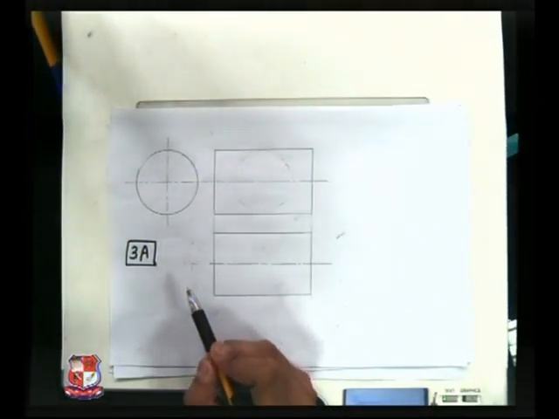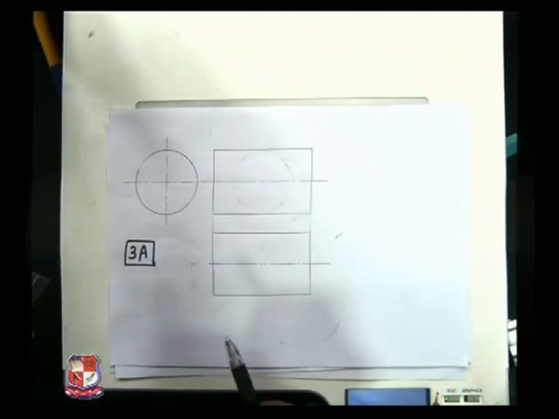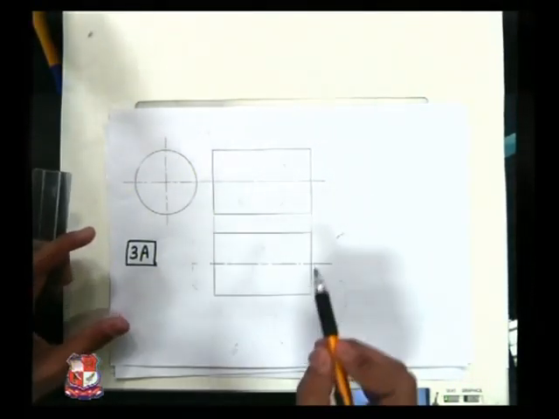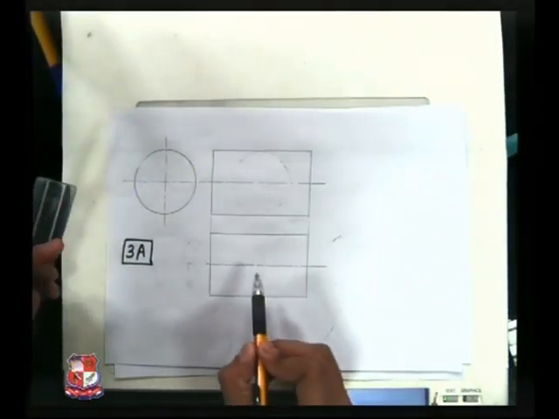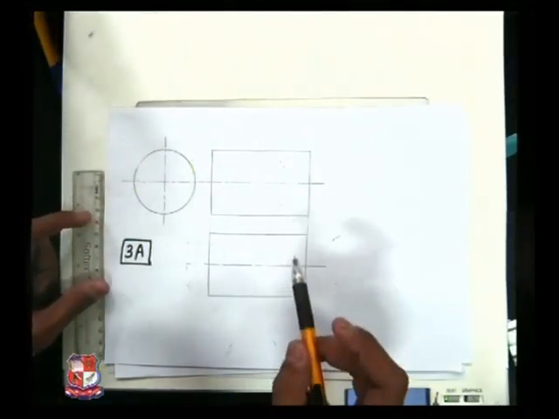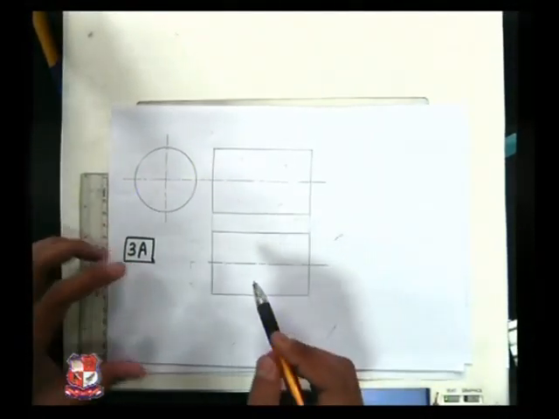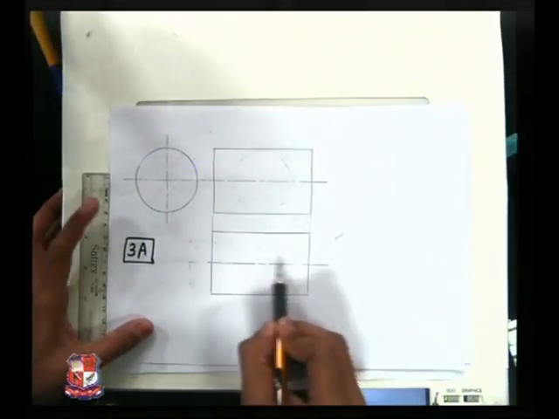Now it is given that the cylinder is cut by a cutting plane which makes an angle of 45 degree with VP and is perpendicular to HP. So angle with vertical plane is visible in top view. So in top view we have to draw a line which makes an angle of 45 degree with XY line, and also it is given that it bisects the axis. So that plane will pass through the midpoint of its axis.